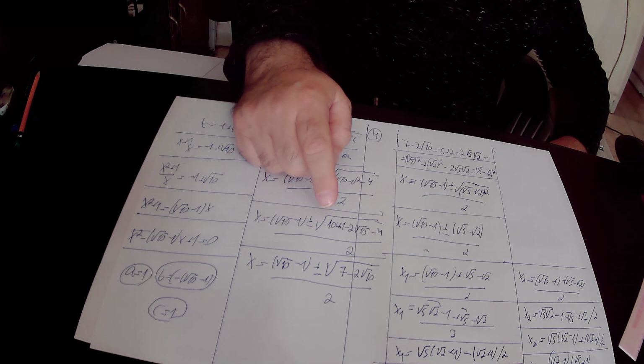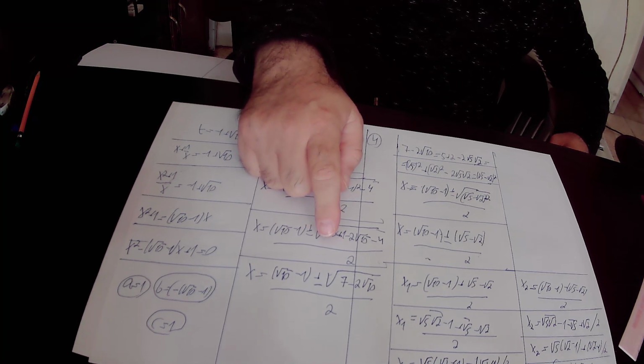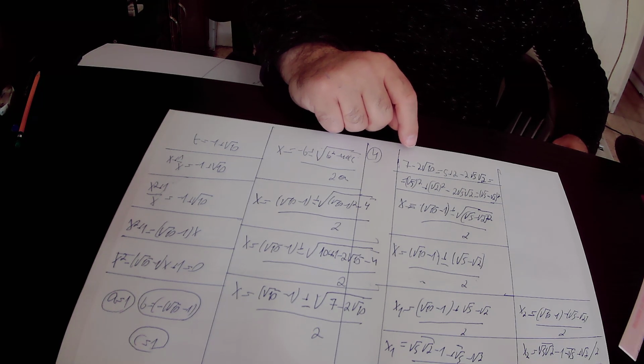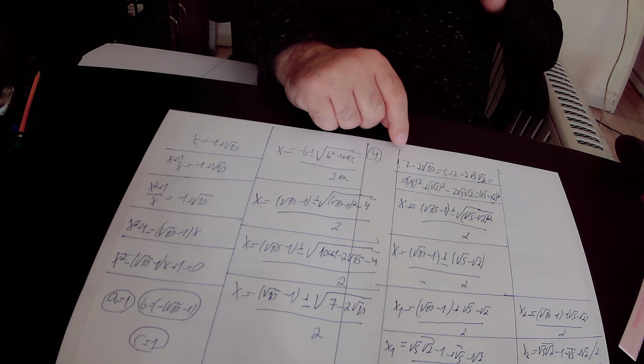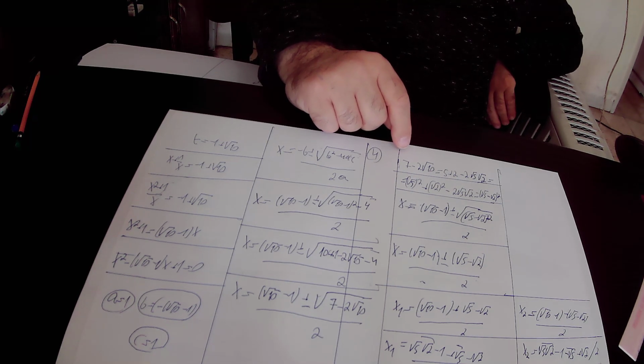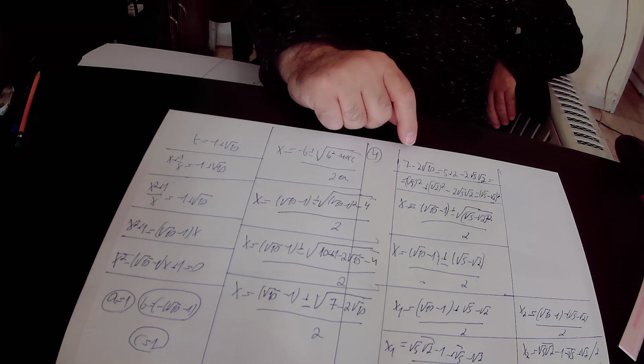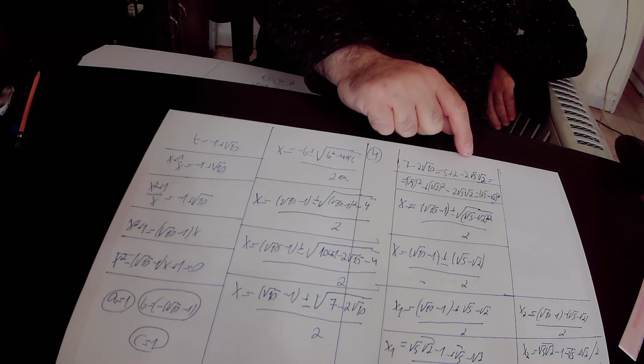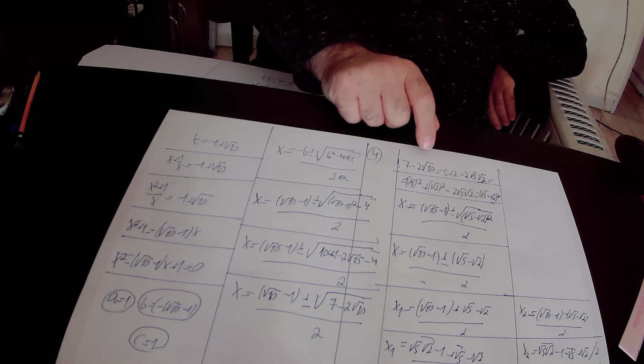Actually, we presented the expression that is inside the root, that is 7 minus 2 times square root of 10, in a different way. 7 is 5 plus 2, and 2 times square root of 10 is 2 times square root of 5 times square root of 2, because of the fact that square root of 5 times square root of 2 is square root of 10.